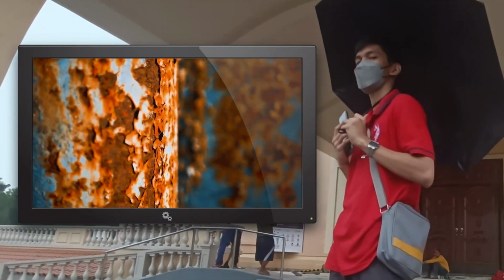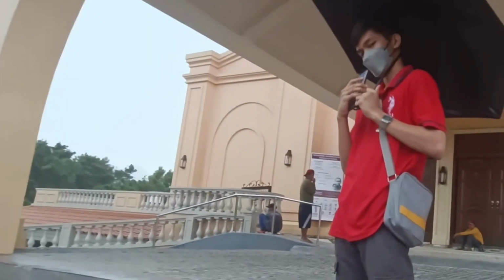These processes are later worn away by wind and water, called erosion.